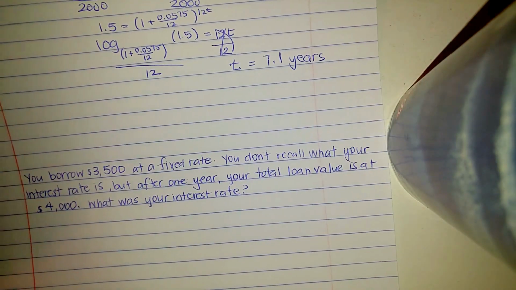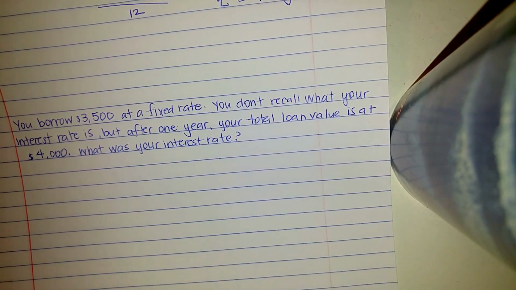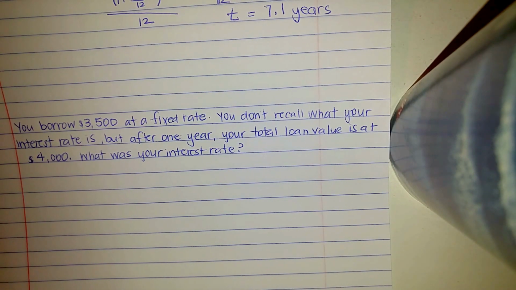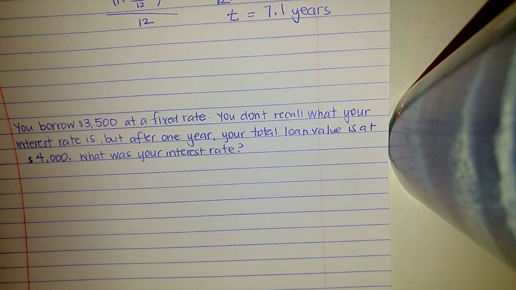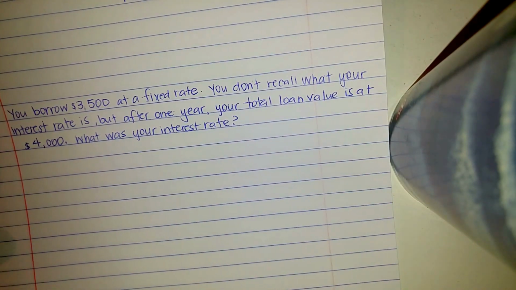And let's take a look at another example. In this problem, you borrow $3,500 at a fixed rate. You don't recall what your interest rate is, but after 1 year, your total loan value is $4,000. What was your interest rate? So in this case, you're trying to find out what r is. You don't remember what the rate was, but you do know that in 1 year it went from $3,500 to $4,000. So let's again identify our knowns.